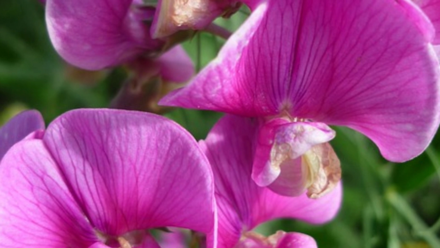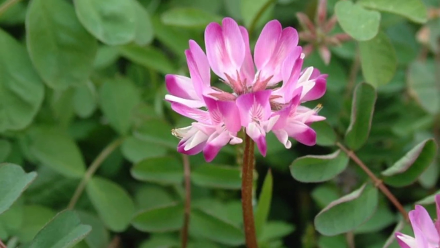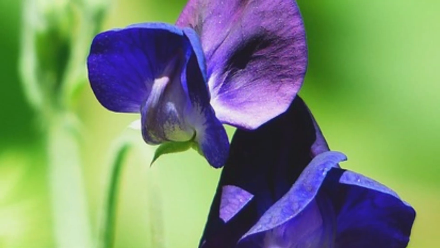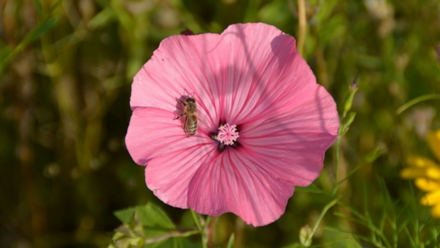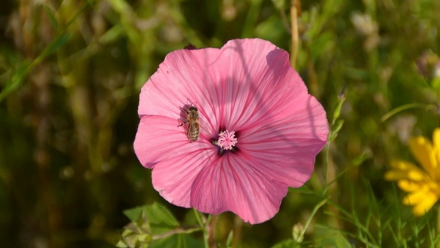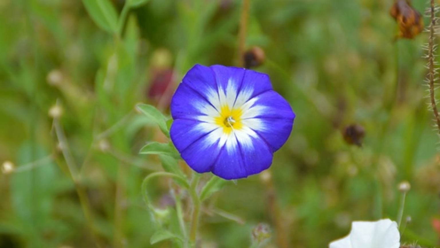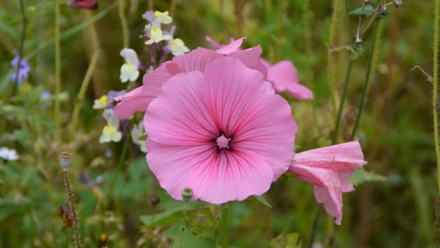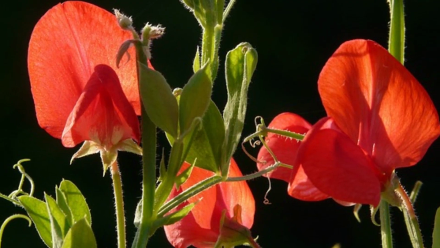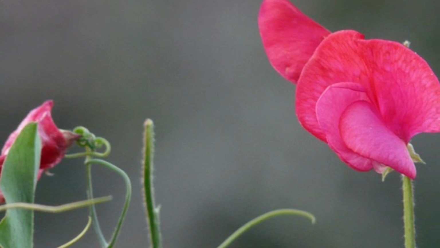Ecological importance. Soil health. Vetch plays a crucial role in maintaining soil health due to its nitrogen-fixing capabilities. By enriching the soil with nitrogen, vetch helps support the growth of other plants, improving overall biodiversity. Wildlife habitat. Vetch plants provide shelter for small wildlife and attract beneficial insects, such as pollinators and predatory insects, which help control pests.